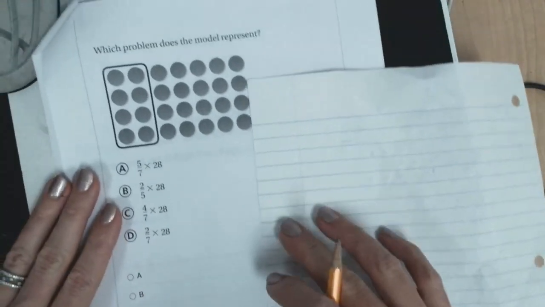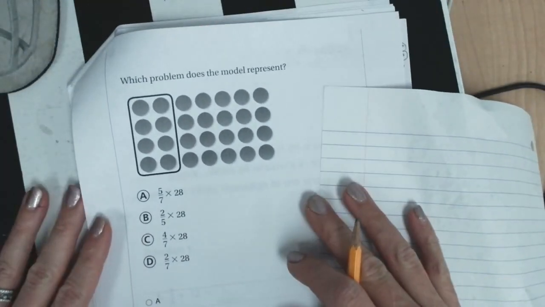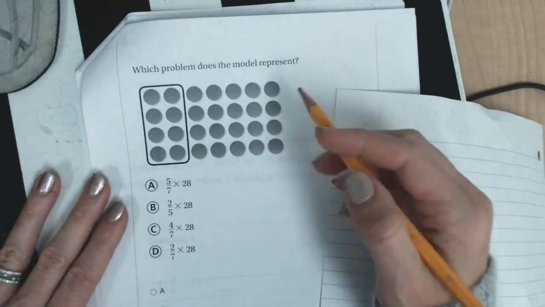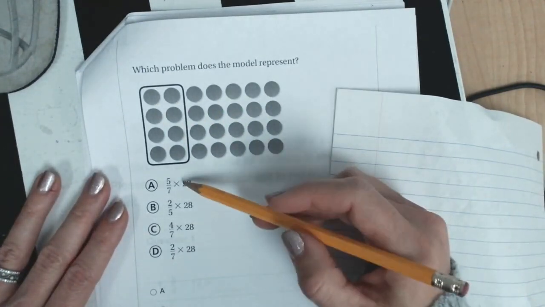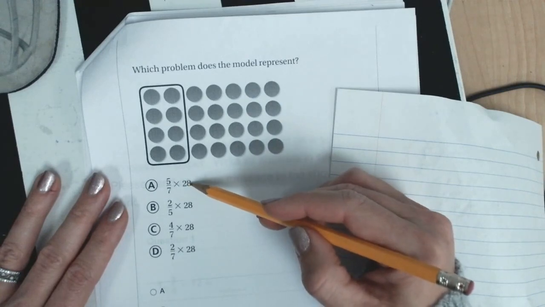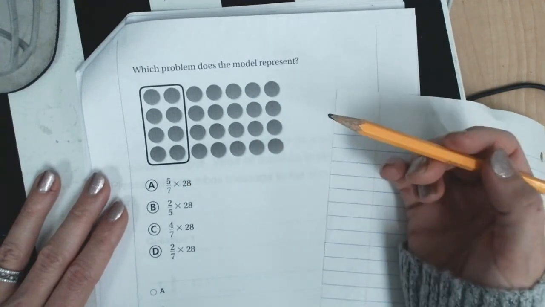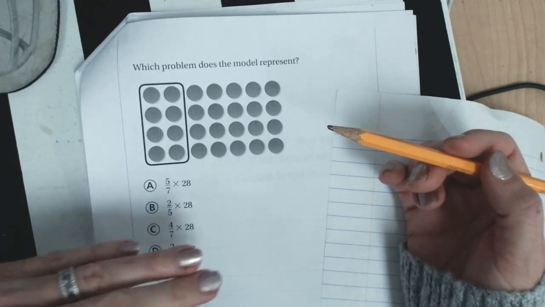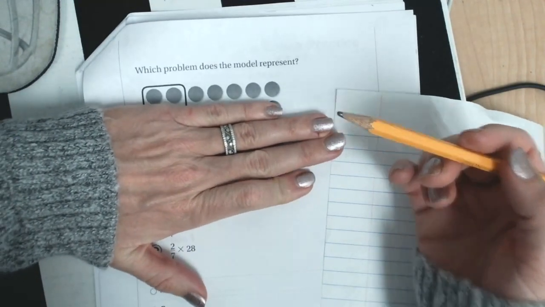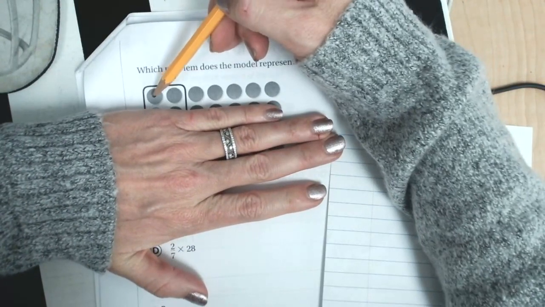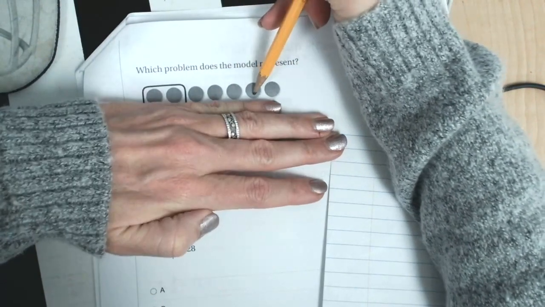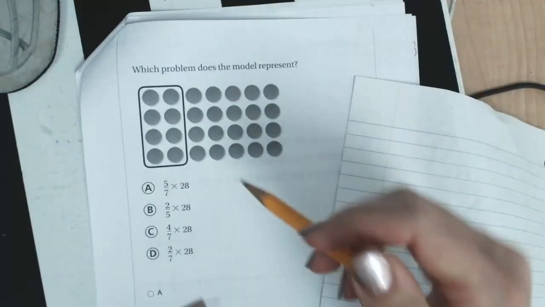Okay. So this one says, which problem does the model represent? Ooh, well, the good news is we don't have to count them all because it has told us that there's 28. So that's good news. But what we need to do is focus on how many are in each group. So I'm going to cover up all these and count how many are in each group. 1, 2, 3, 4, 5, 6, 7. Boom, our denominator is 7.